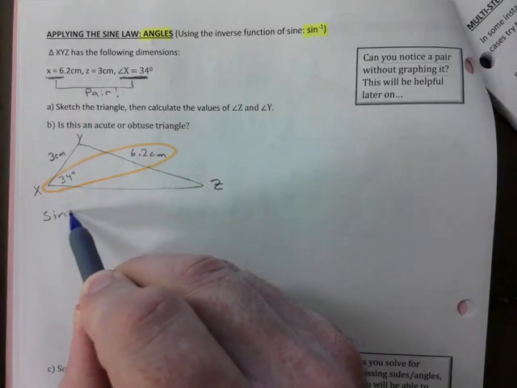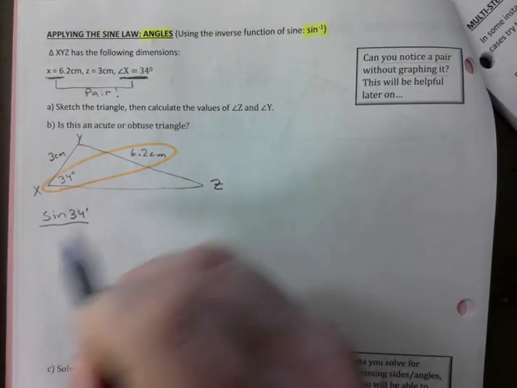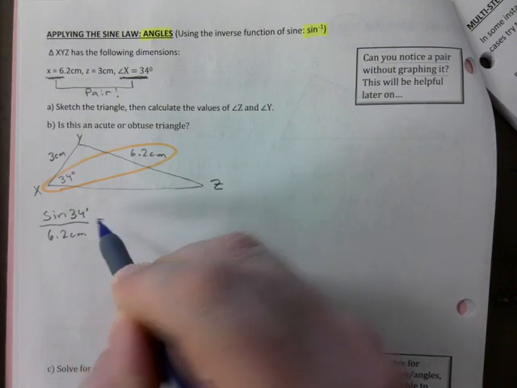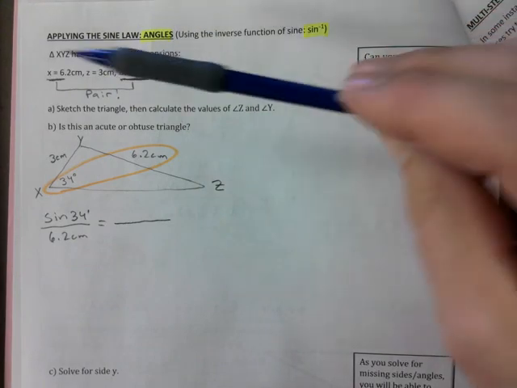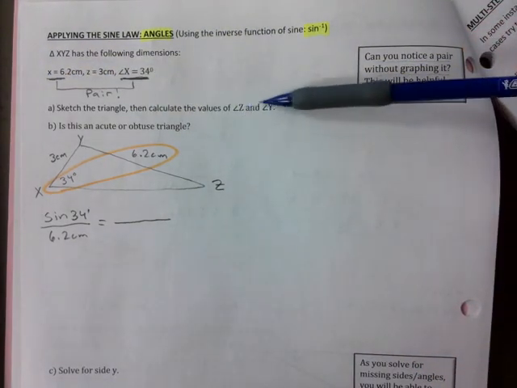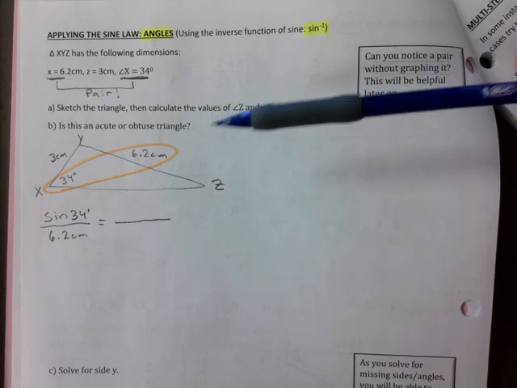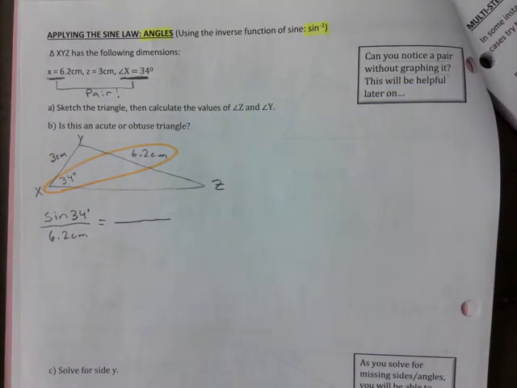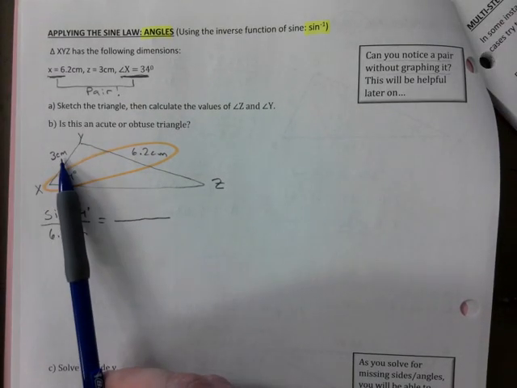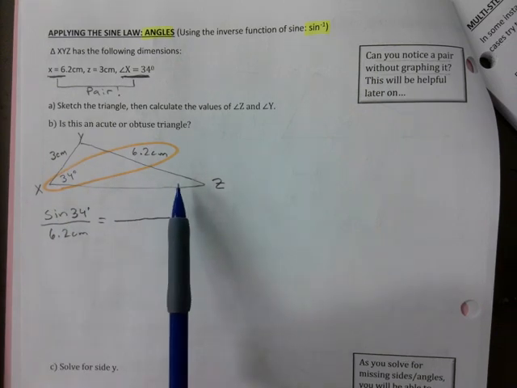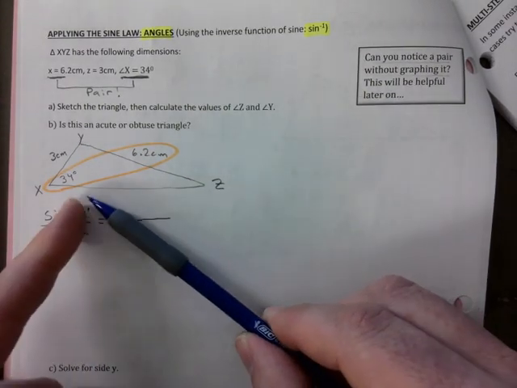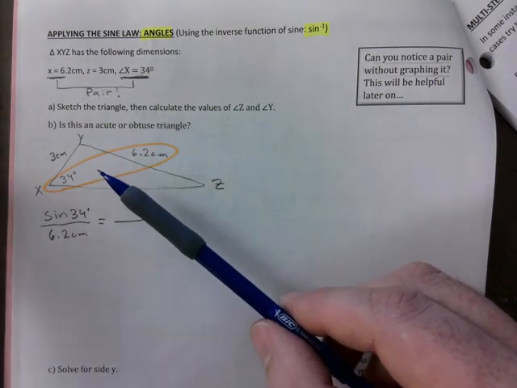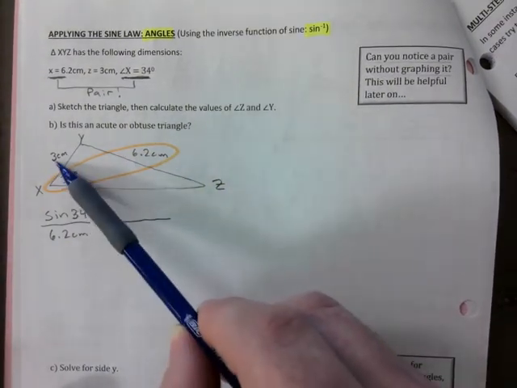We already knew that, right? So I'm going to start over here. Sine of 34, let's start with our pair right off the bat. 6.2 centimeters is equal to. Okay, let's almost forget about that they're telling us to find angle Z and Y. Let's forget about that. What is the only angle I can solve for right now? If this is given to me, the only option I have is to solve for the angle across that side. That's all I can do. Notice that Y, there's too much missing, right? I don't know the side length, I don't know the angle. So even if you wanted to, you couldn't do it. So you had to find Z first.